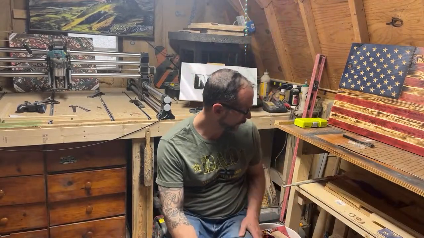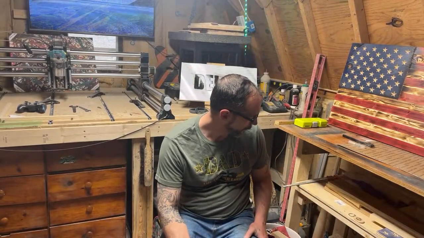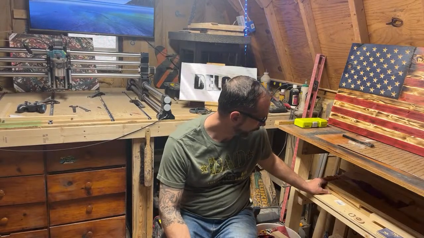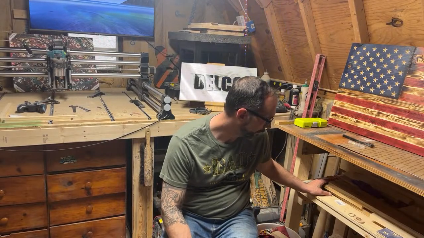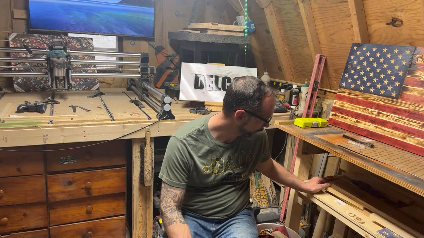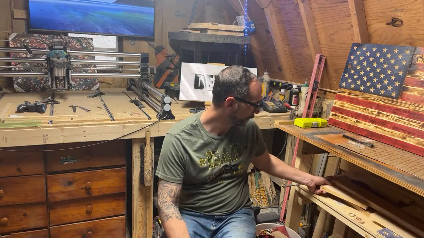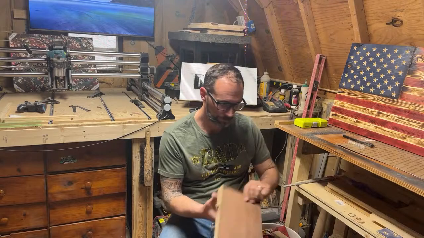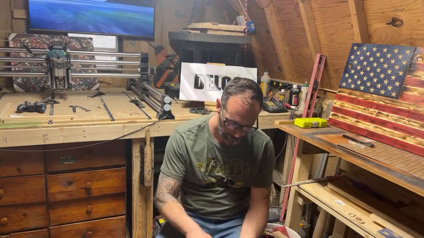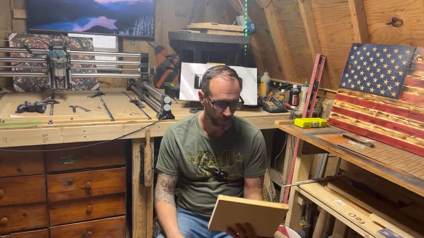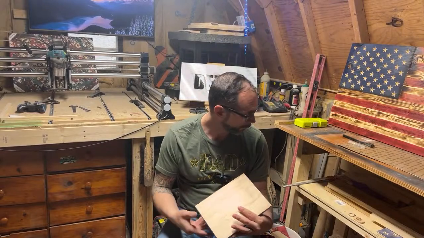What other wood lasers pretty good? Really, any hardwood lasers very nice. Maple. Obviously, the darker the wood, the a little bit harder to see the laser because you're going to be dark on dark. But maple works real well.